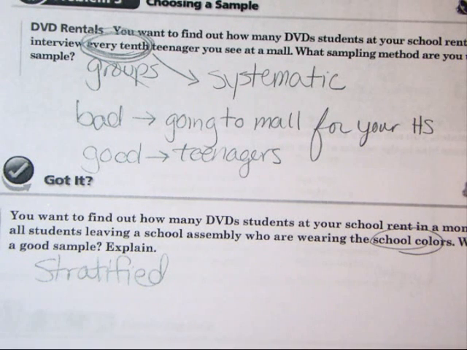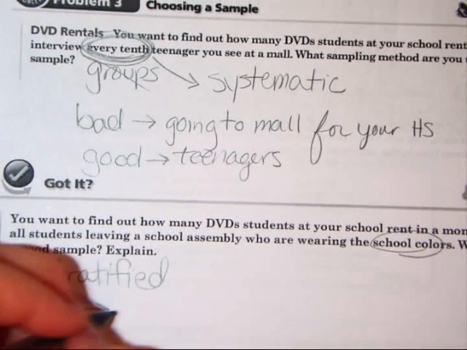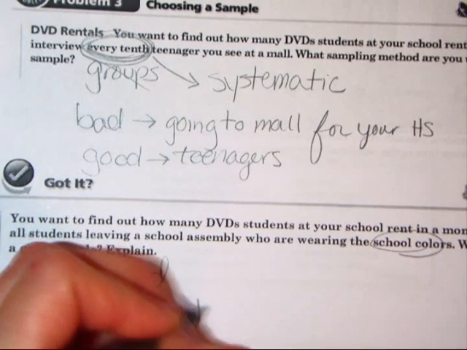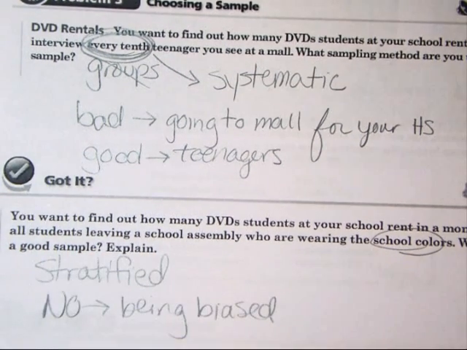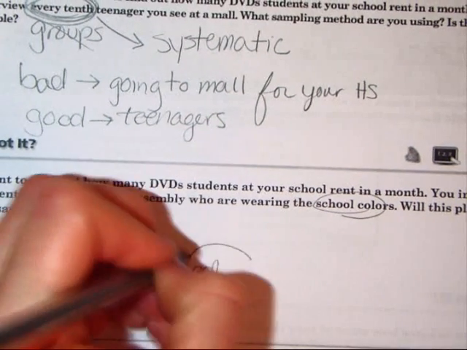You have a strategy behind it. Now, do you think this is good or not? Well, you're selecting a particular group of people. Now, what do you think? Do the people in your school, the kids who wear school colors and are really school spirited, do you think that represents everyone in your school? Not very well, does it? So I'm going to write no. I don't think this is a good one because you were being a little biased. You're being biased based on the fact they're only interviewing people who wear school colors. That particular group could be biased.